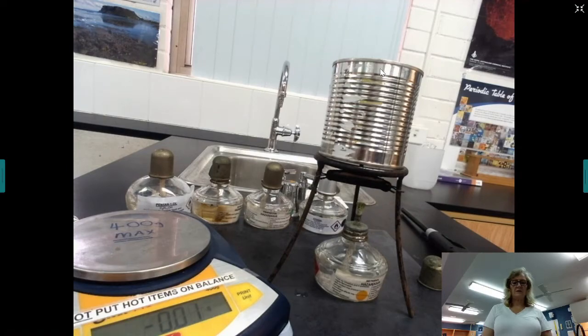Now, last year we looked at heat of reaction, and we're using the same formula. So this is the delta H equals MC delta T formula, and I'll go through some of that with you a bit later on. You can see the apparatus that I've got here.